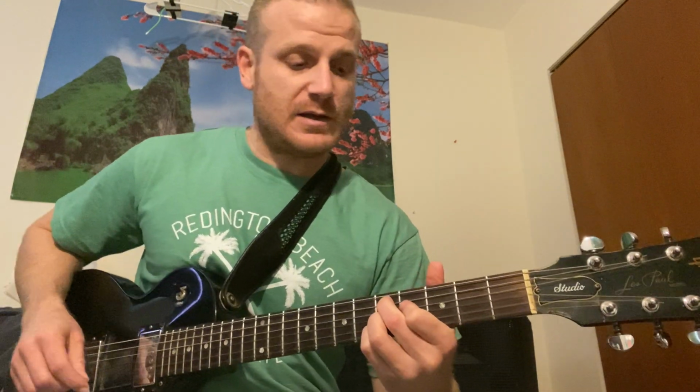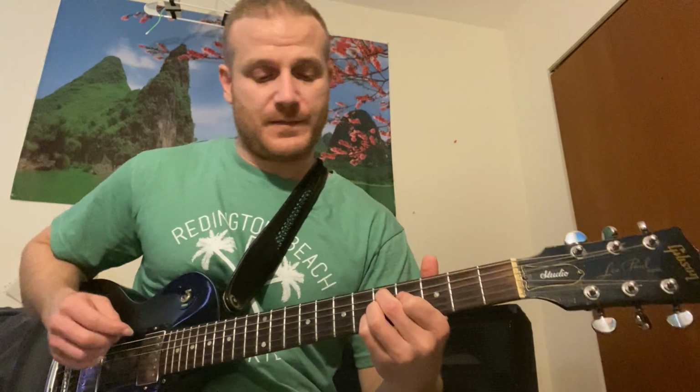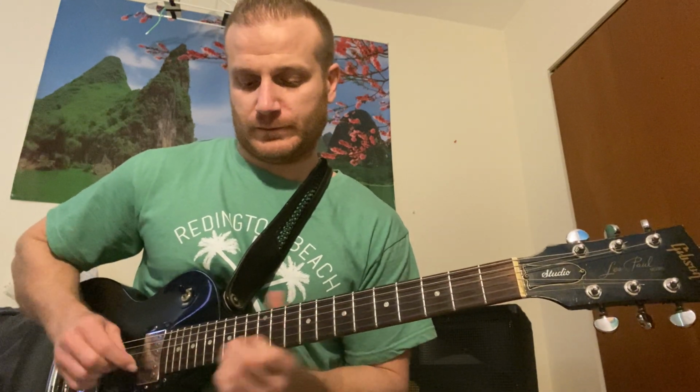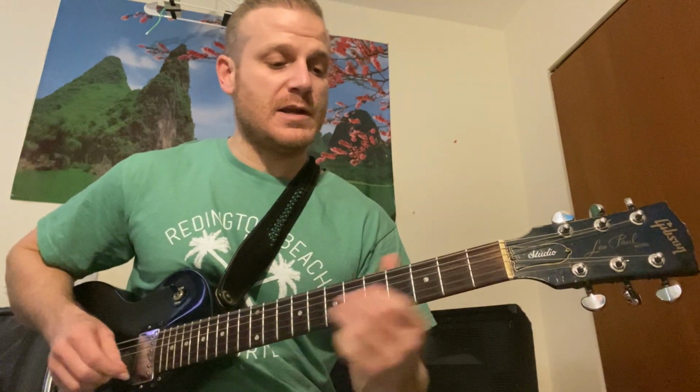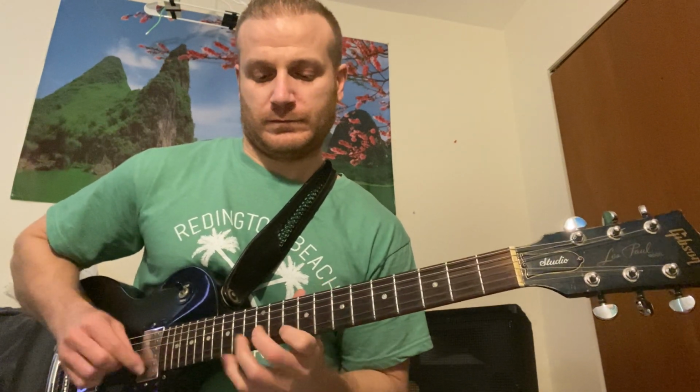Now you can use all your D shapes when you go up to the D. You can do the same idea here in D. Same thing in E. So it's worth understanding how to play those.